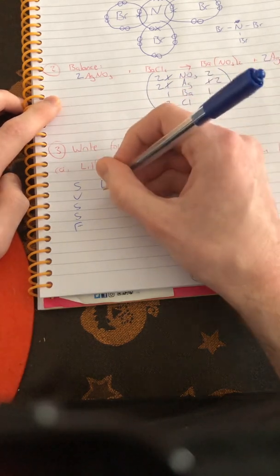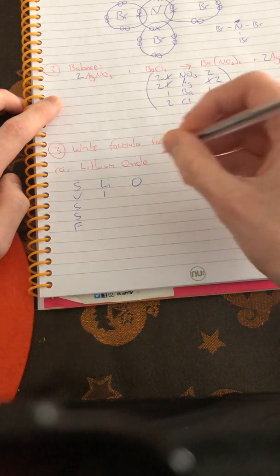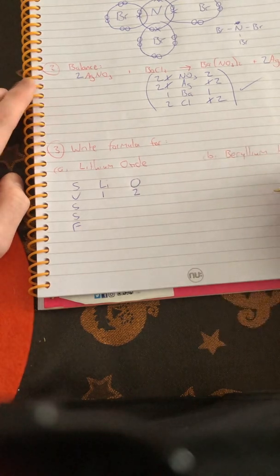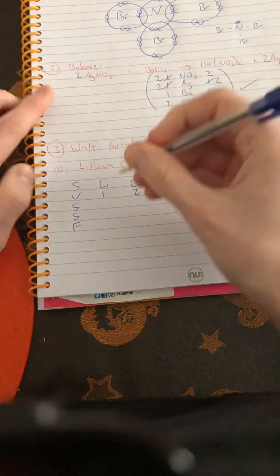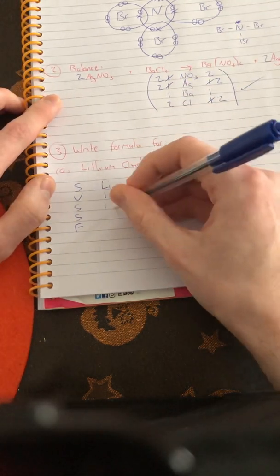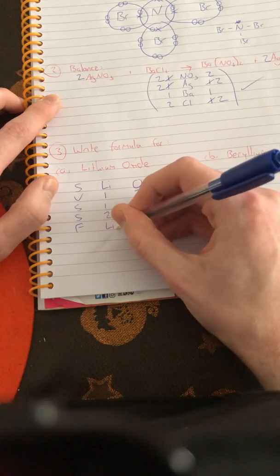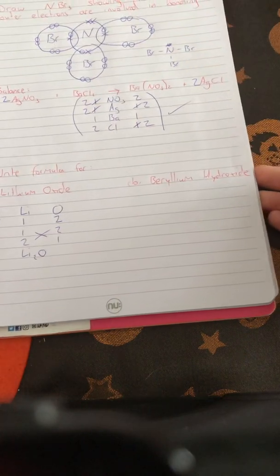Lithium's in group 1, so it's got a valency of 1. Oxygen is in group 6, so that's got a valency of 2. Remember the valencies go 1, 2, 3, 4, 3, 2, 1, 0. Do they simplify? No, they don't. We then swap them. So our formula should be Li2O. Well done if you got that.